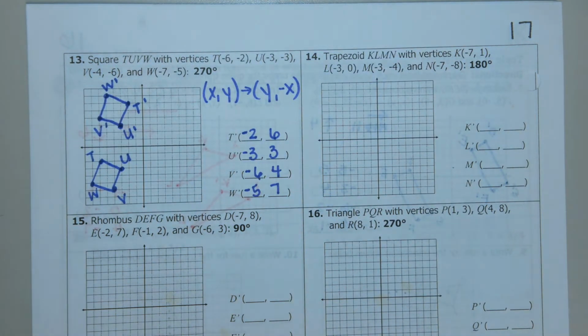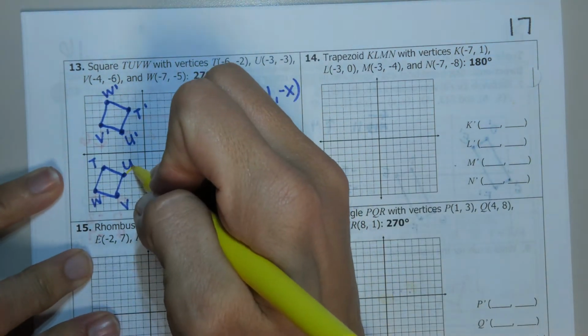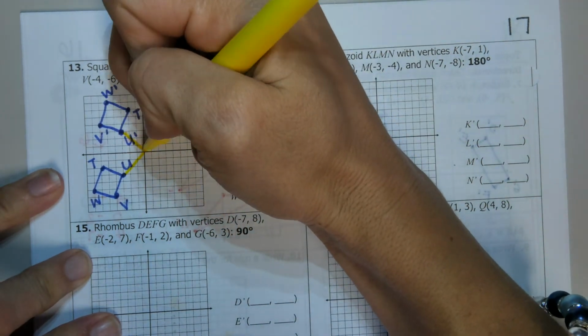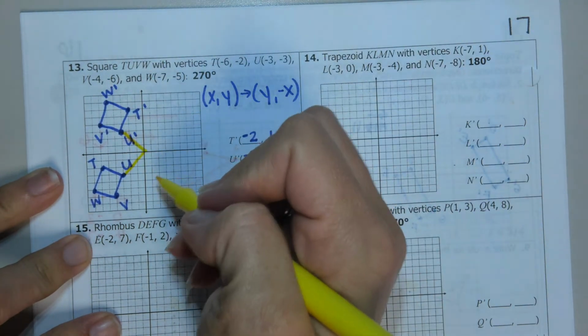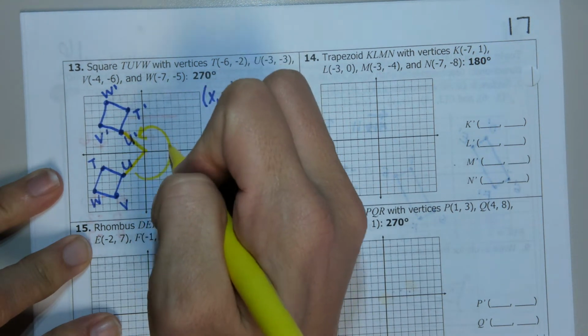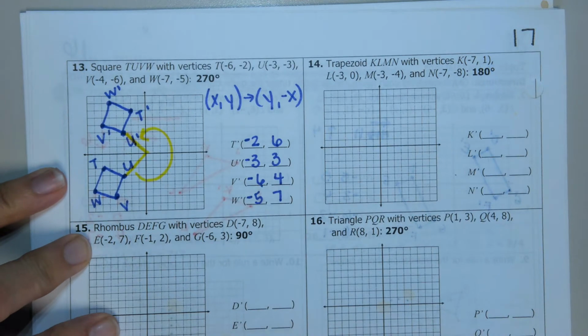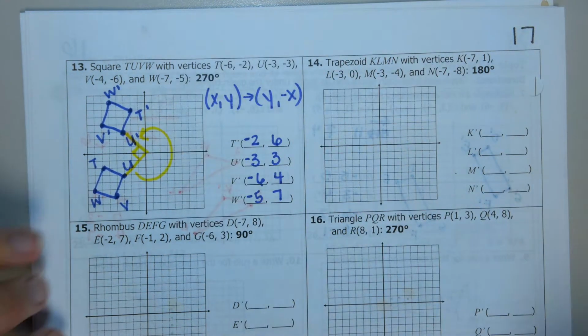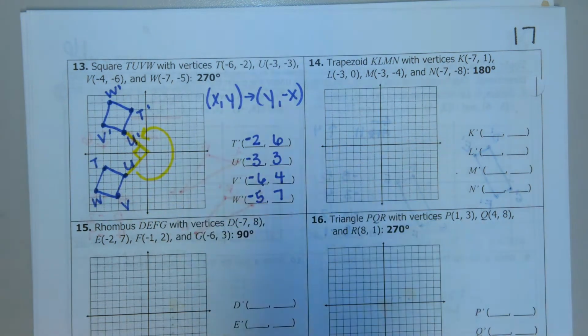square. Now, to know that you have the right rotation here, if I draw a line from U to our origin and from U prime to our origin, remember we're going counterclockwise, so that is all the way around here. And you can see that that is 270 degrees because this inside here is a right angle, which means the rest of it is 270.